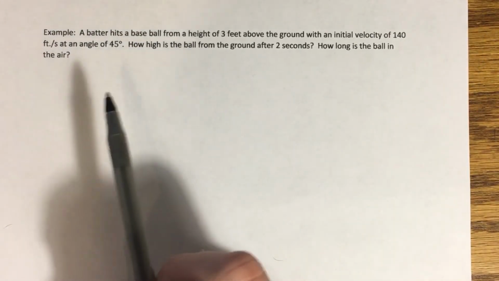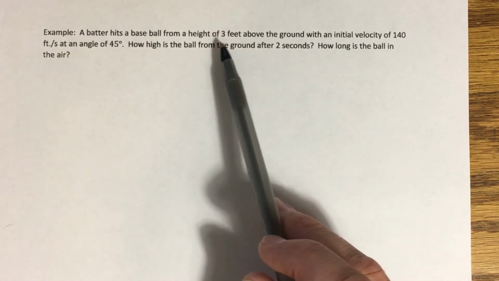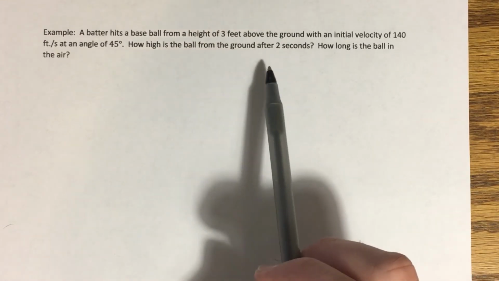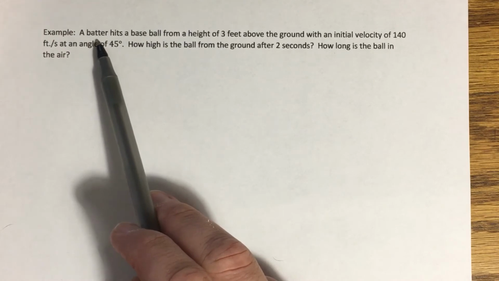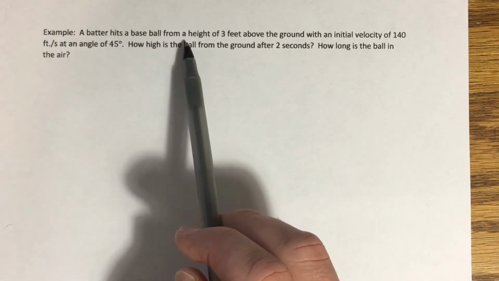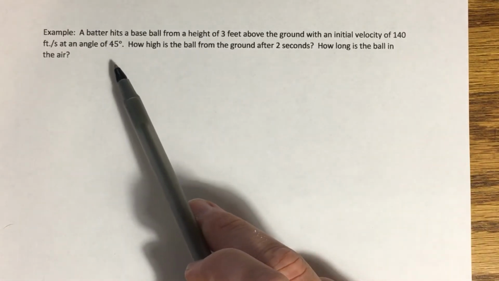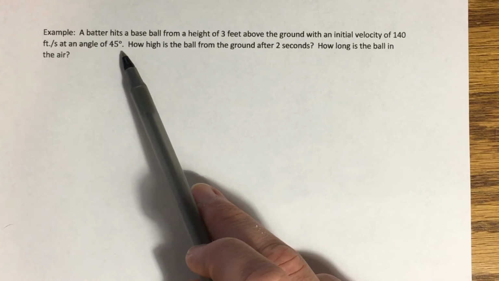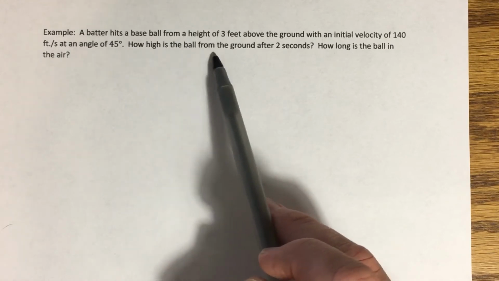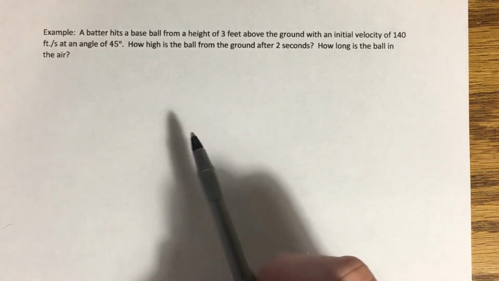So this is an example from your book as well. Your book asks a few questions pertaining to this. There's only a couple of questions that I want to answer for our purposes. But it says a batter hits a baseball from a height of 3 feet above the ground with an initial velocity of 140 feet per second at an angle of 45 degrees. How high is the ball from the ground after 2 seconds? And then how long is the ball in the air?